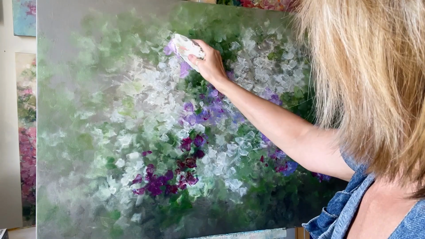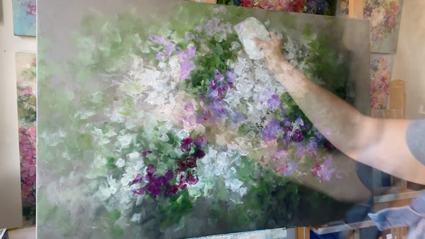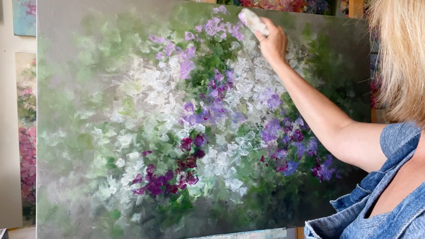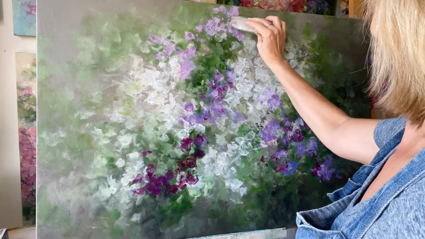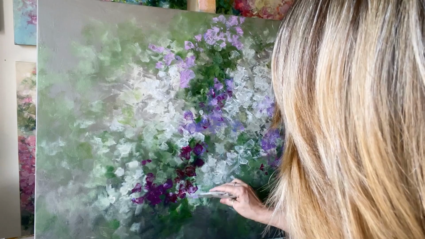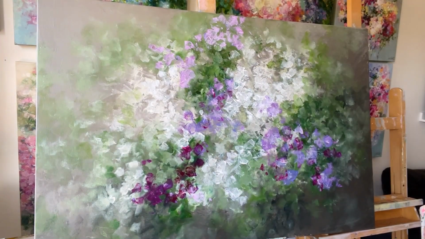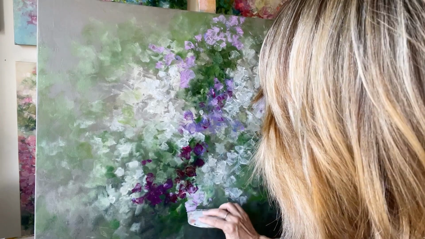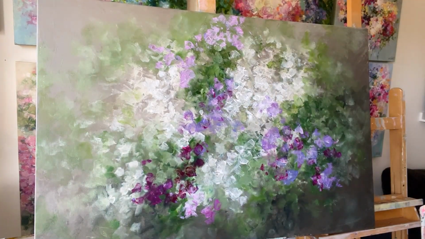Switching back to this camera angle, you can see how deep and rich some of those purples are. When it comes to creating drama, it's about contrast. So it's about contrasting values, having very deep dark colors in my painting, and also very light colors in my painting. It's also about contrast in color.